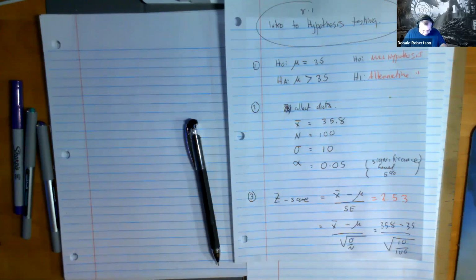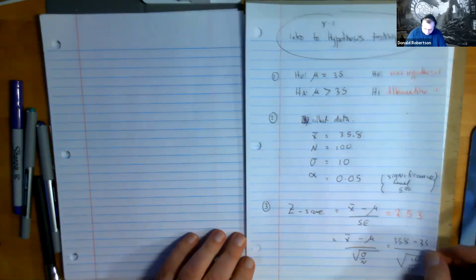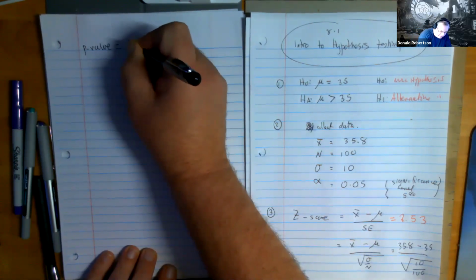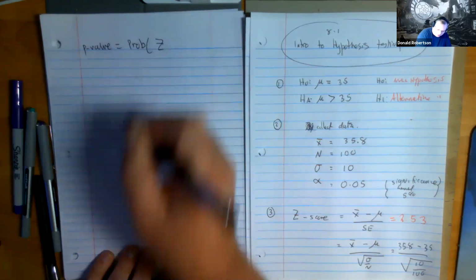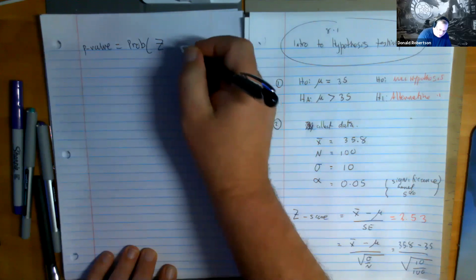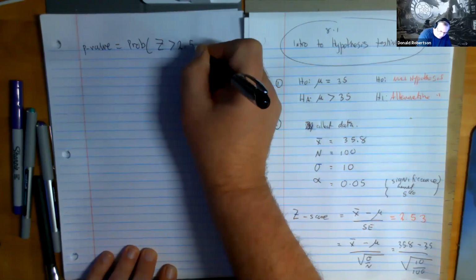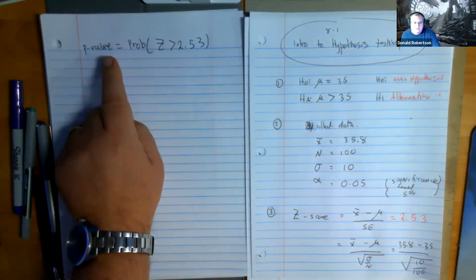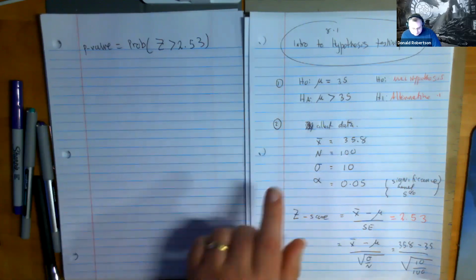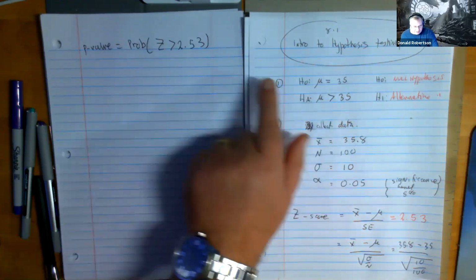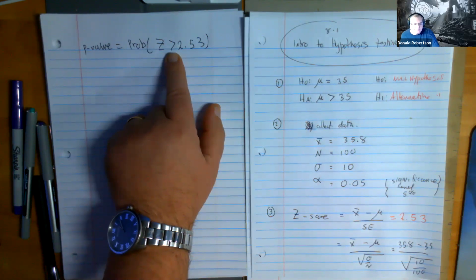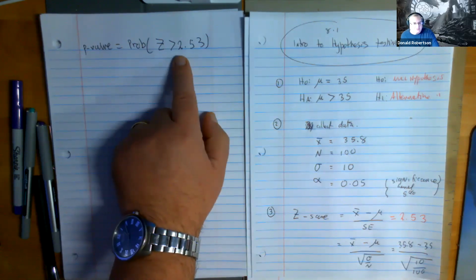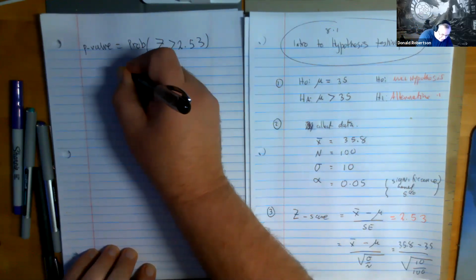Now, stage 3: you calculate the Z-score. You also have to calculate what's called the p-value, and that's essentially the probability that you get a Z-score, in this case, greater than 2.53. Now, the p-value is either a greater than or a less than. It can only be one or the other. And there are a couple of ways you can tell. If the alternate has a greater than, this will also be greater than. The other way you can tell is if the Z-score is a positive number, it's going to be greater than as well.